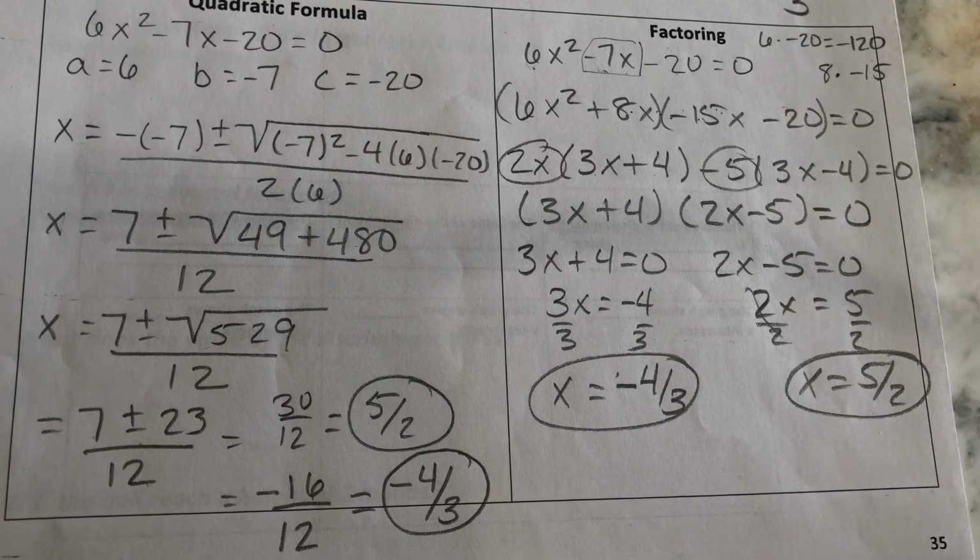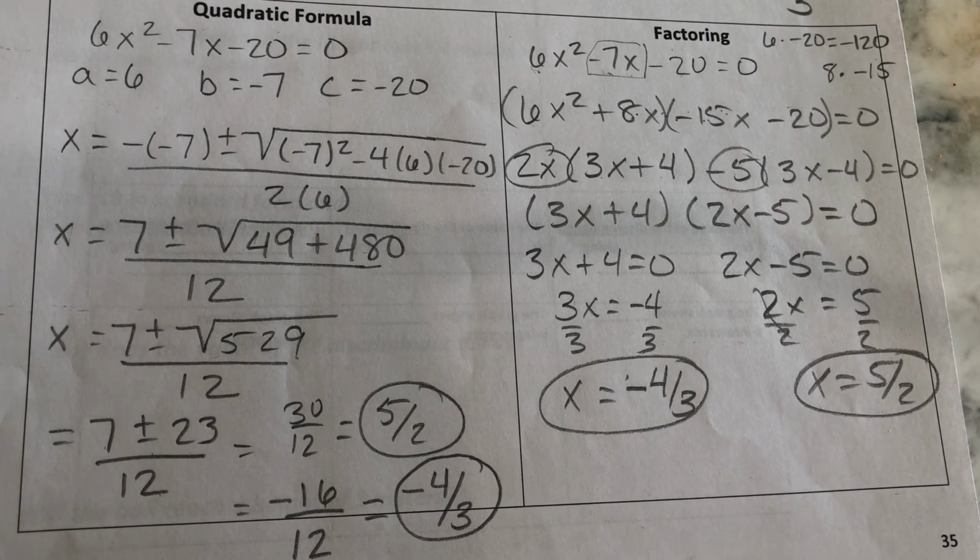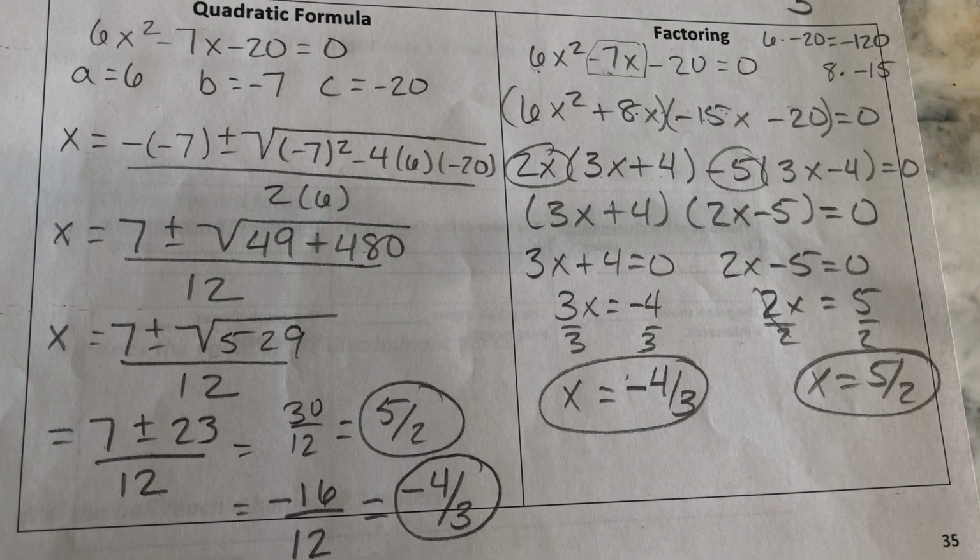In the private comments of Google Classroom, I want you to tell me which method you prefer. Which method do you like better? The quadratic formula or factoring? All right, that's all I have for you today. So go ahead and answer that question. Which method do you prefer? Quadratic formula or factoring? And then go ahead and complete the assignment.